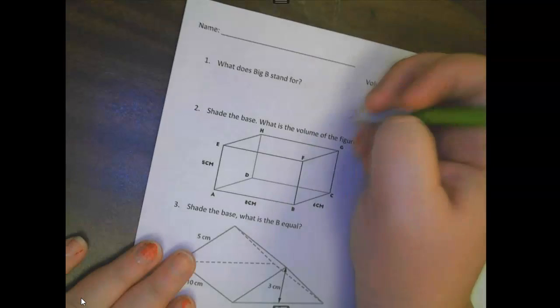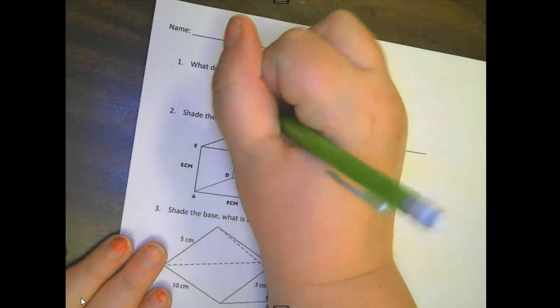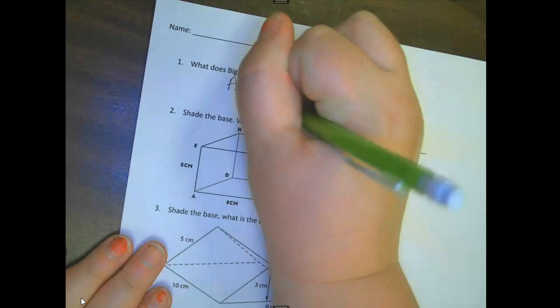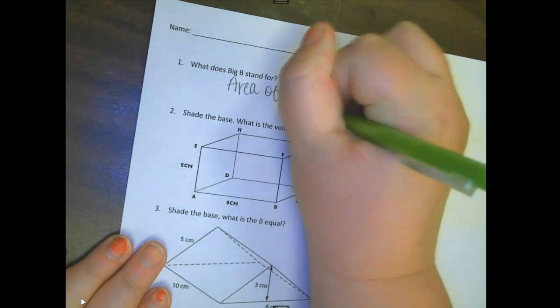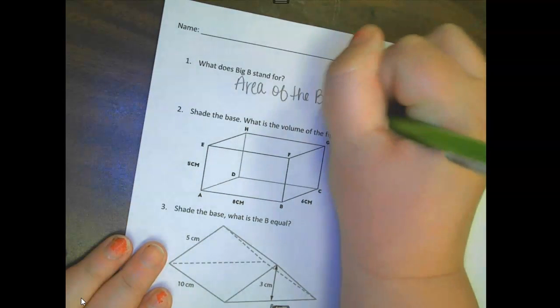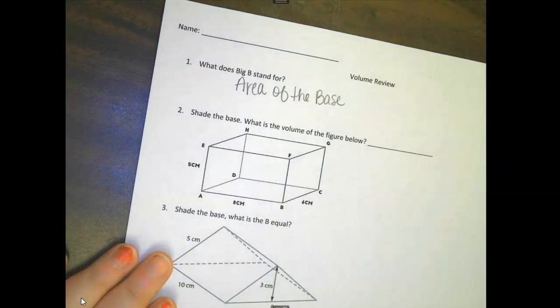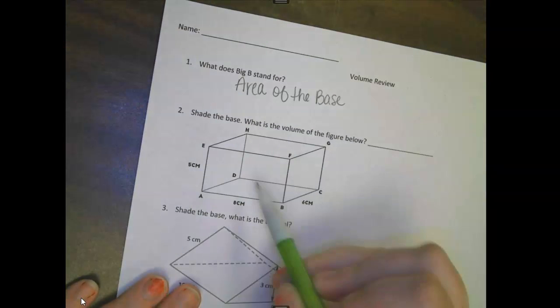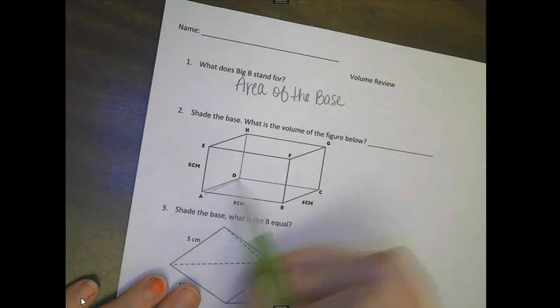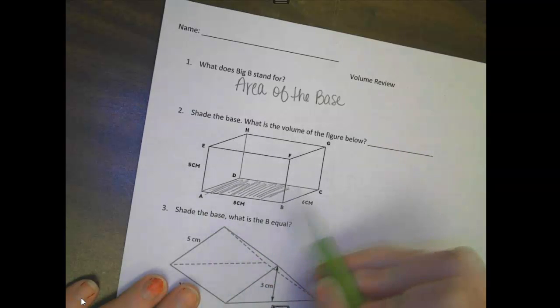All right, what does the big B stand for? It stands for area of the base. If you tell me base, I will count it wrong. It stands for area of the base. Shade the base, and what is the volume? So we're going to shade the base. We should be shading 2 things.